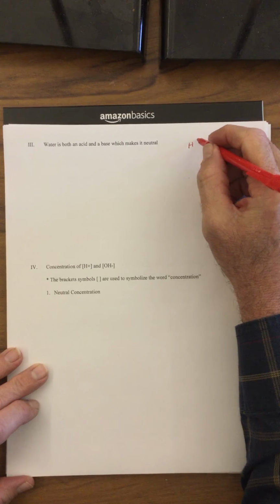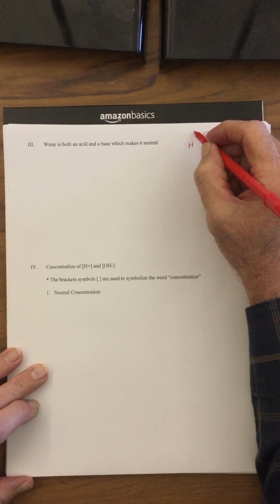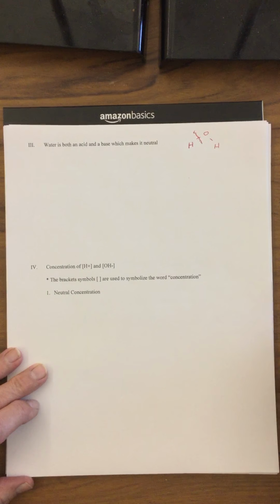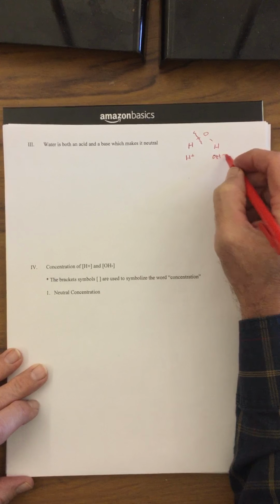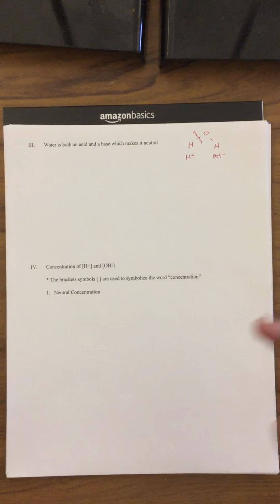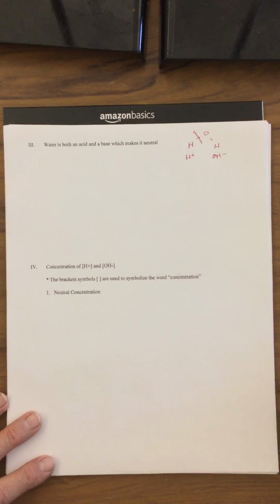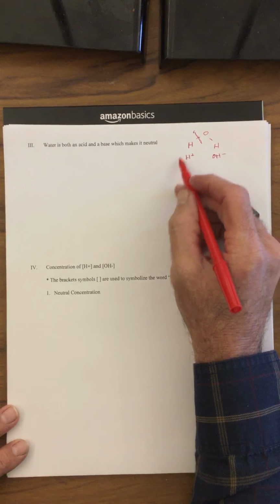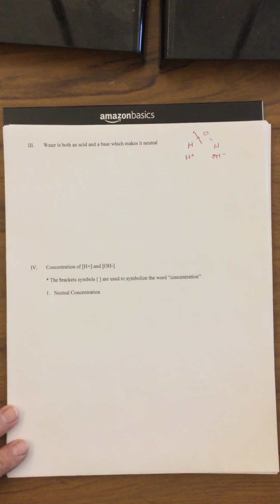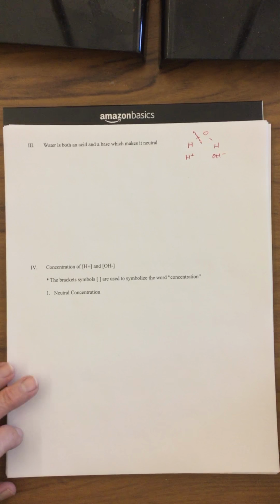We have H, O, and H. If you were to cut this right here, we have one H plus and one OH minus. We could bring those two back together and create water, so water is made up of acid and base. If you have something that's neutral, you do not lack acid and base, you have an equal amount of H pluses and OH minuses. So water is both an acid and a base, which makes it neutral.